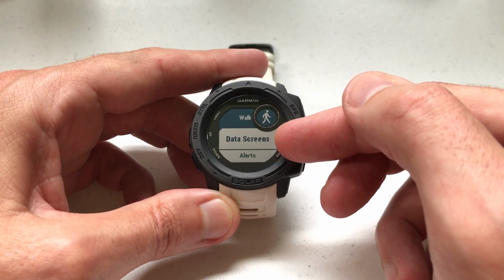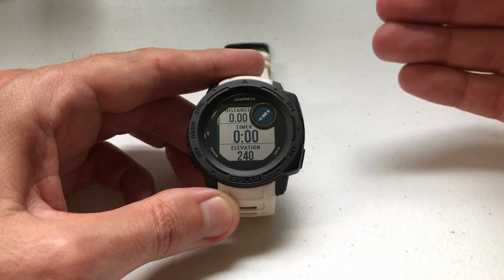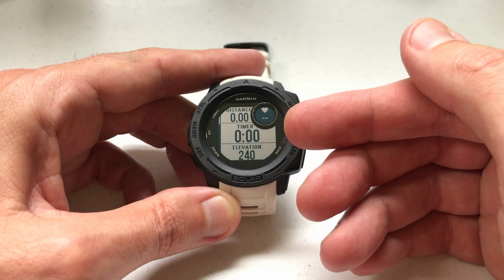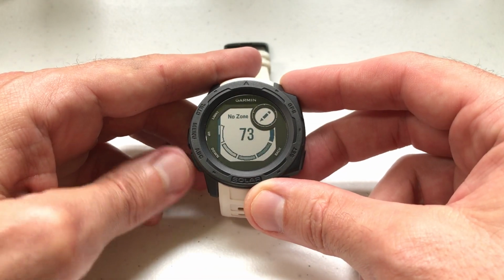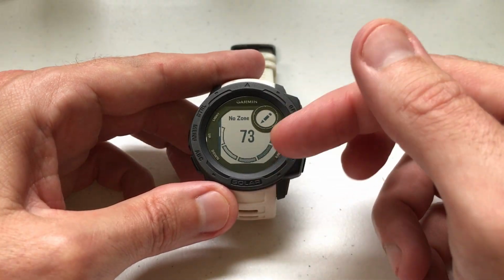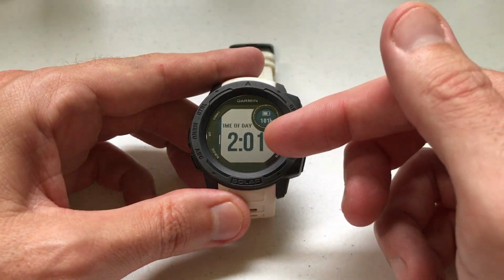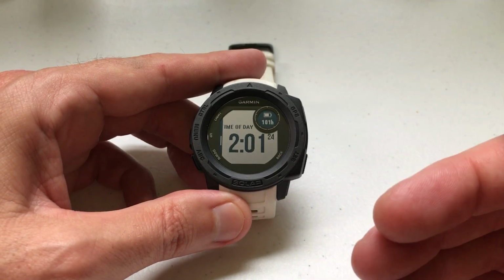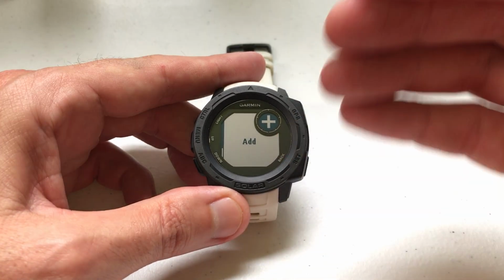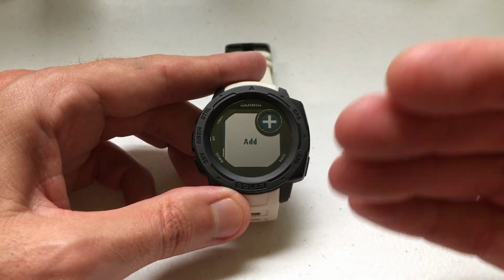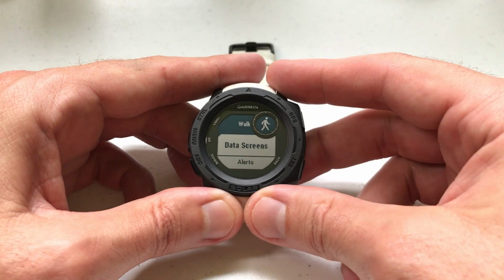The first thing you should see are your data screens. Now, depending on how you have the given activity set up, you could have multiple screens set up. So you'll notice in my walk activity, my first screen shows my distance, my timer, my elevation. I've also got a second screen that shows my heart rate zones, and a third screen that shows the time of day. You can edit those data screens per activity. You can add as many pages as you want to. If I wanted to add another page with another element on it, I could do that. But first I wanted to show you those are your different data fields and data screens in the activity.